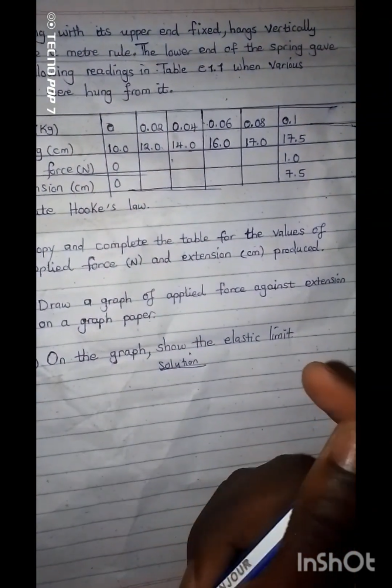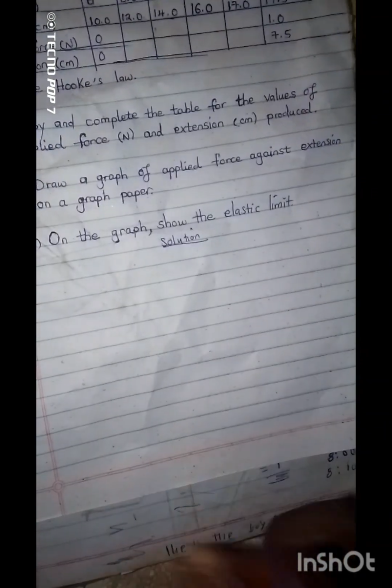The first question says state Hooke's law. So I will start with the first question.